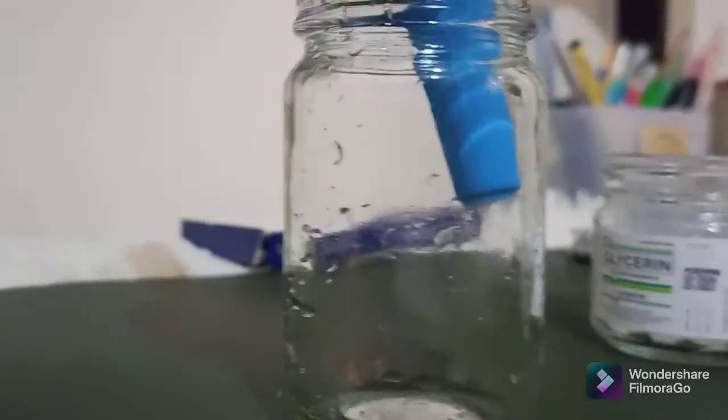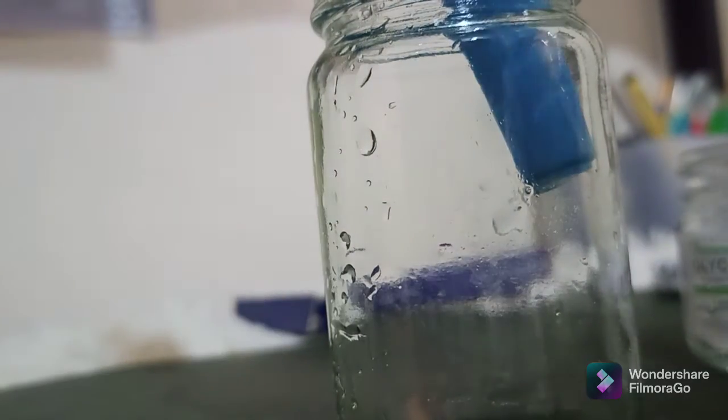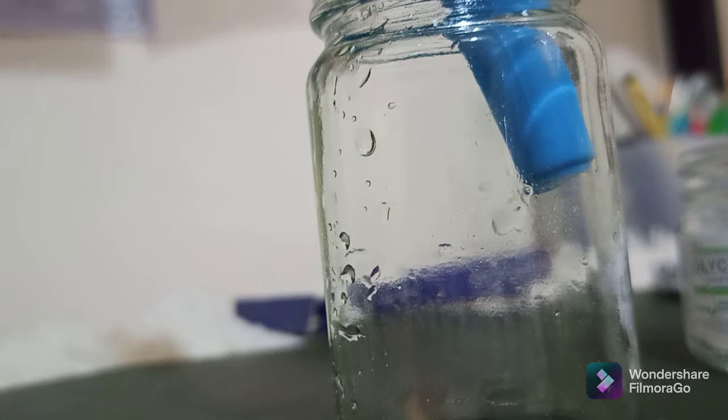Same procedure as the past two samples. We will now measure its temperature and wait for the first drop of the melted suppository and the last drop.